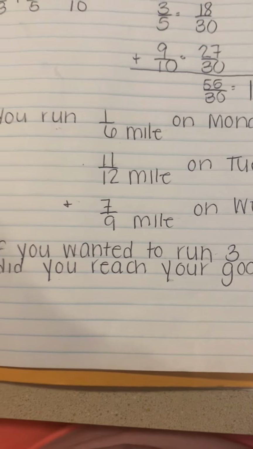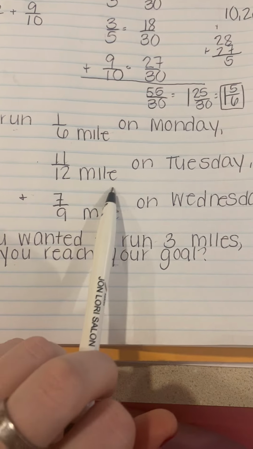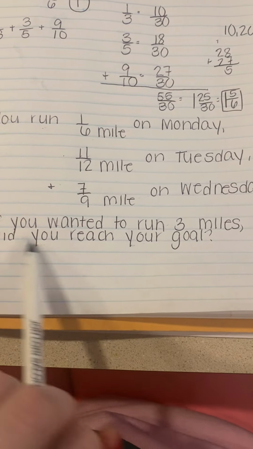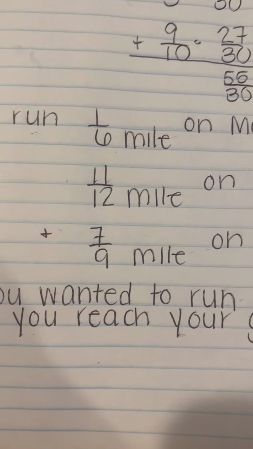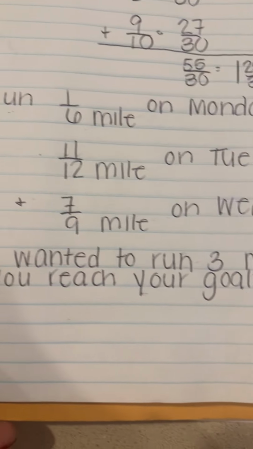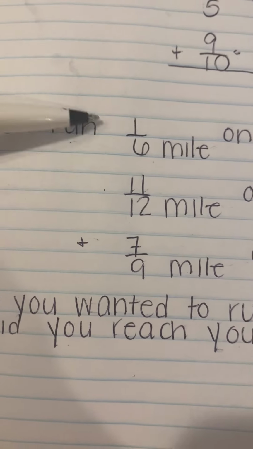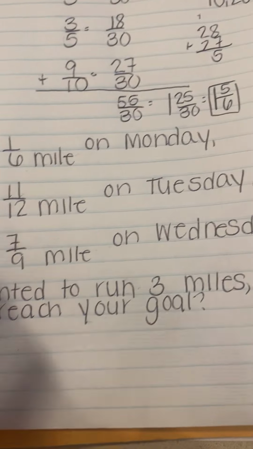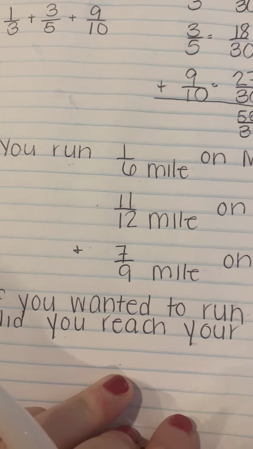And my last problem is just a word problem I want to do. You run 1/6 of a mile on Monday, 11/12 of a mile on Tuesday, 7/9 of a mile on Wednesday. If you wanted to run 3 miles, did you reach your goal? So my first thing that I would have to do for this one, obviously, is I need to add them up to see if it's greater or less than 3 miles. So off the bat, I mean, I obviously want you to do this, but I know that 1/6, 11/12, and 7/9 are all less than 1. And there's only 3 fractions, so I know that it's going to be less than 3, but I still need to do the problem anyway. So I have 1/6, 11/12, and 7/9.